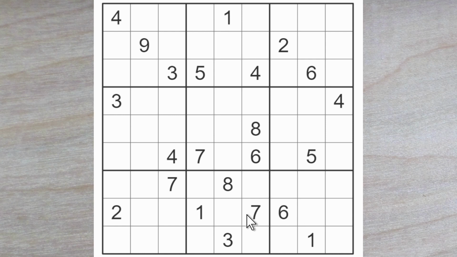So the first thing I see is the one blocking up and the one blocking down here. So here is a 1. There's a 6 blocking down here and a 6 blocking up and a 6 blocking over. So here goes a 6. 3 blocks up here, 3 blocks over, and here is a 3.